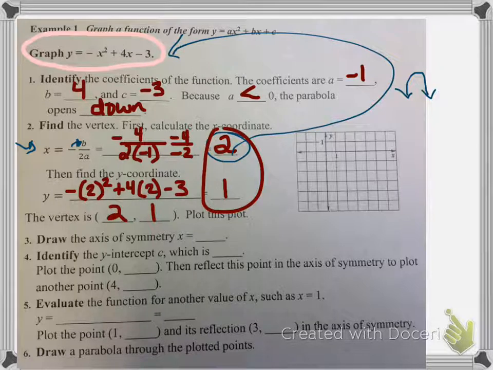It's asking us to go ahead and plot this point. So we're going to go over to the graph on the side and we're going to graph that point, which is 2, 1. Now, we should be able to do 3, which is draw the axis of symmetry. The axis of symmetry for this problem, remember the definition said it has to go through the vertex, and it is a vertical line that goes up and down.